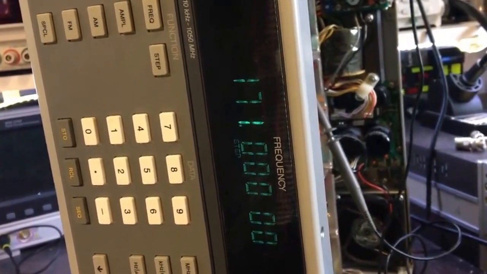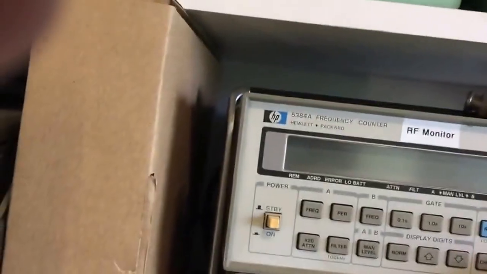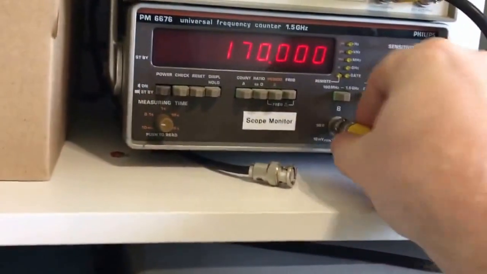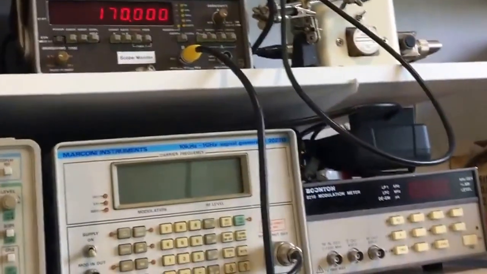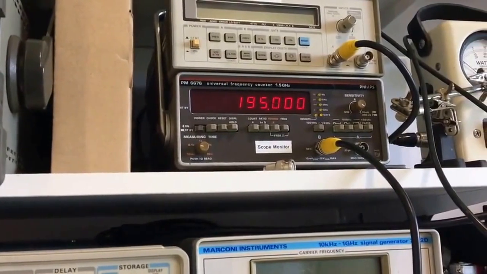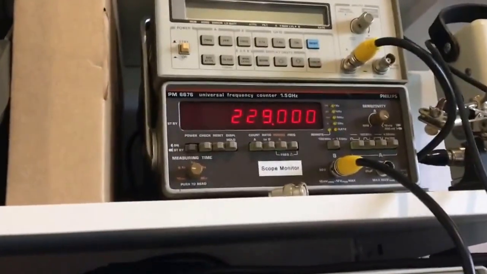I'm at the top end of my Fluke counter on that range, so it's back to 170. This one's only rated up to 120 megahertz on the input there, so it could be that the frequency's topping out. Let's do that. This makes much more sense. Here we go, that's fine. That's okay.